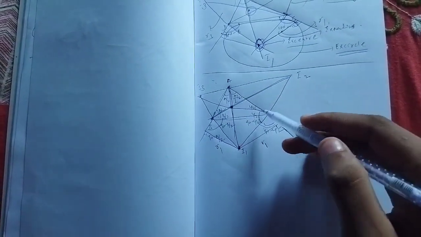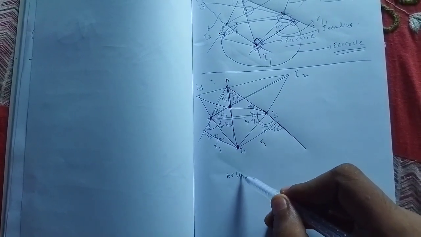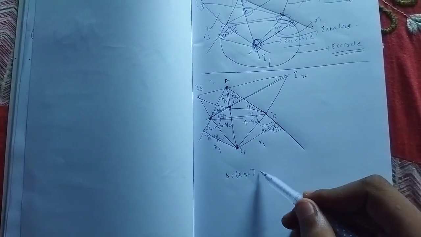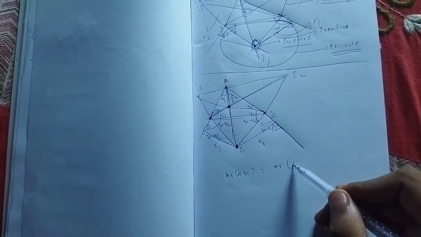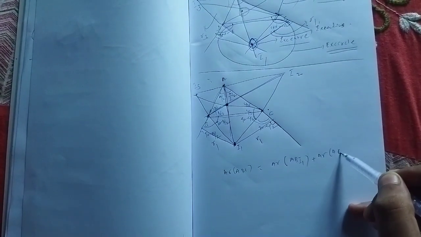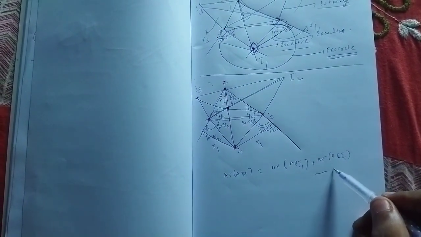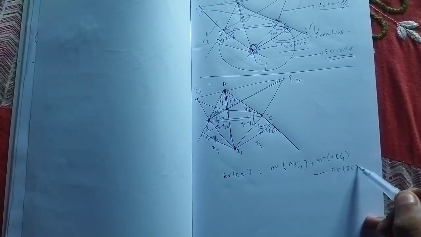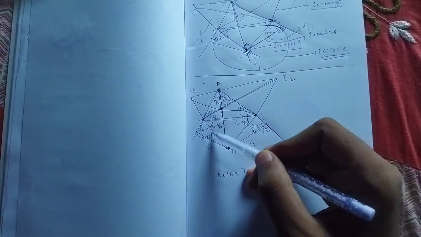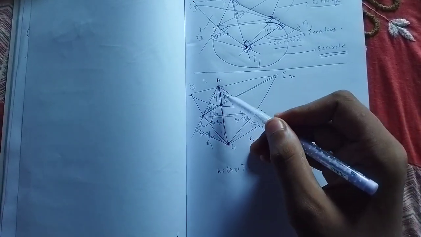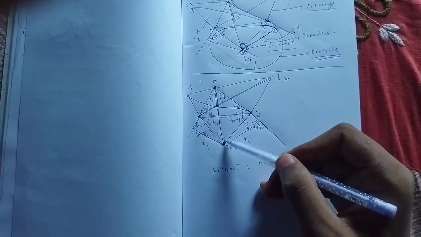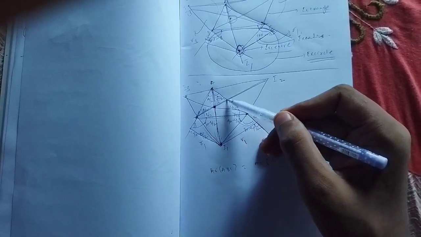So the area of triangle ABC I shall write as area of triangle ABI1 plus area of triangle ACI1 minus area of triangle BCI1. The area of this triangle is the area of this triangle plus the area of this triangle; I mean, the area of this total quadrilateral minus the area of this triangle gives the area of this triangle, right?